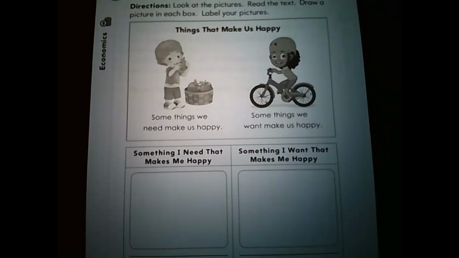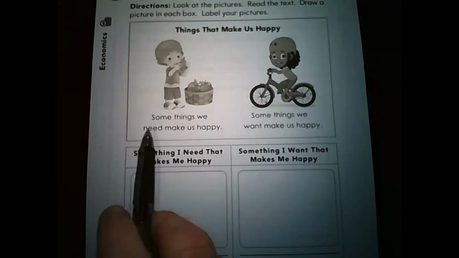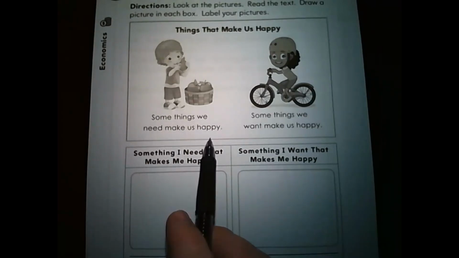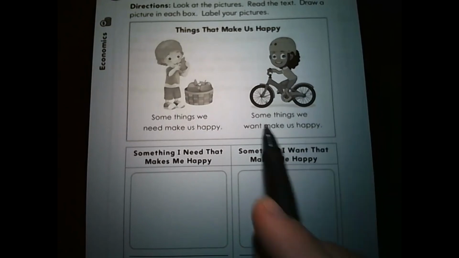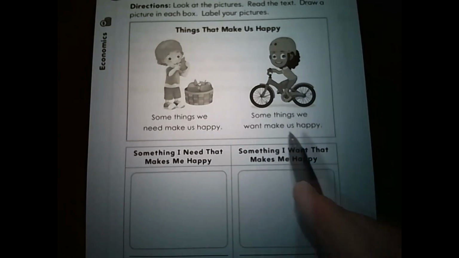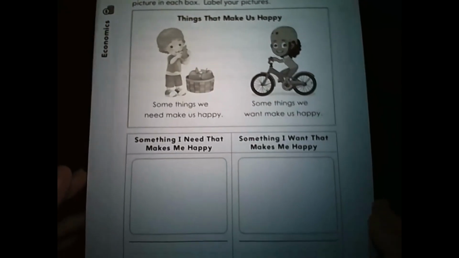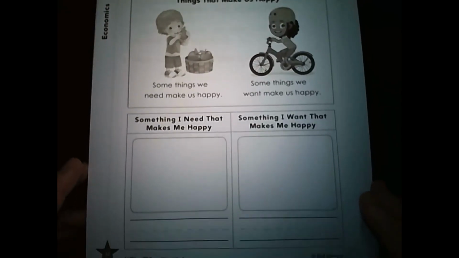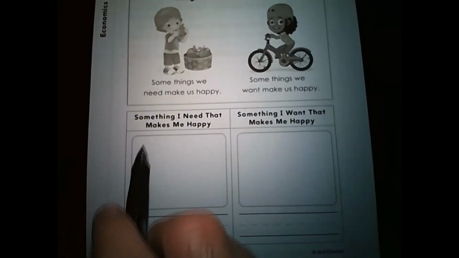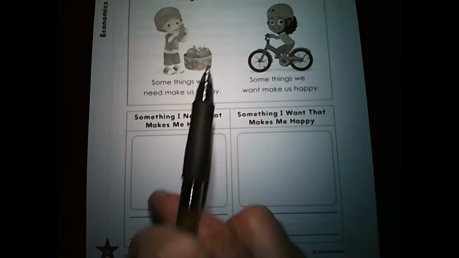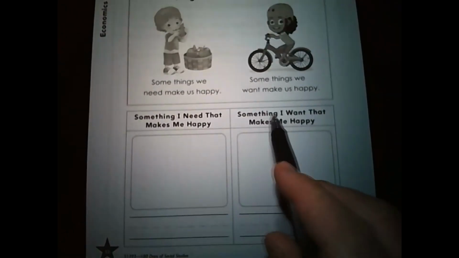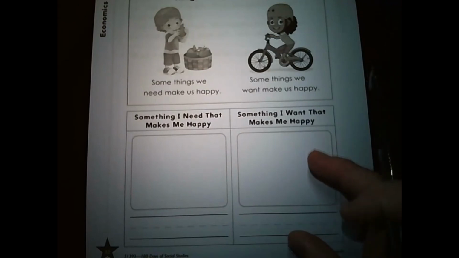So our second worksheet for our economics lesson this week is things that make us happy. Okay? Some things we need make us happy, like food. And some things we want make us happy. And you'll notice, down here at the bottom of the page, there are 2 boxes. Something I need that makes me happy is on this side. Something I want that makes me happy is on this side.